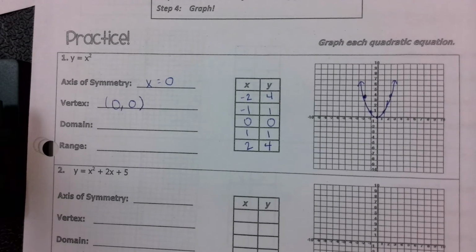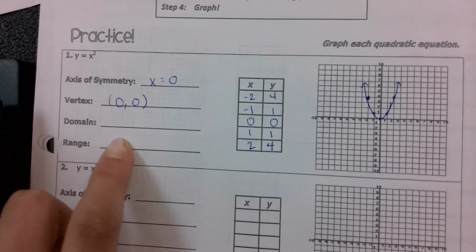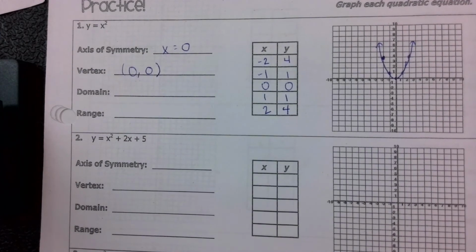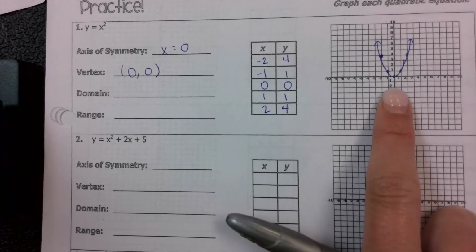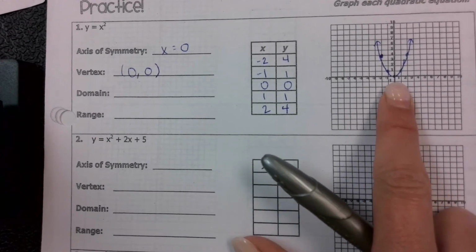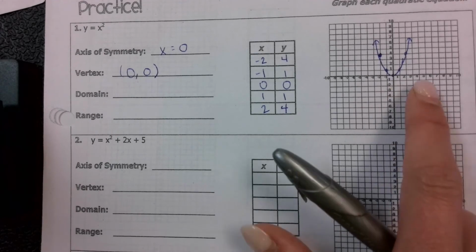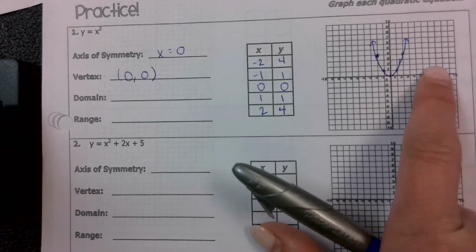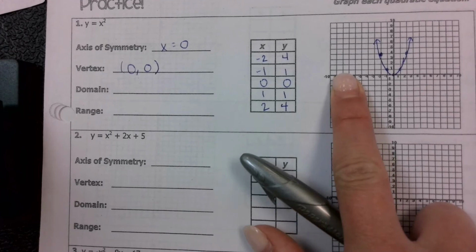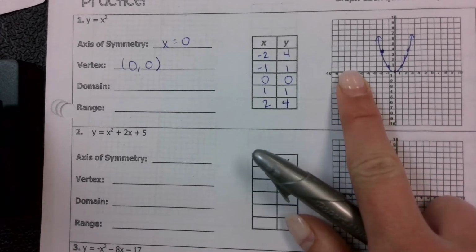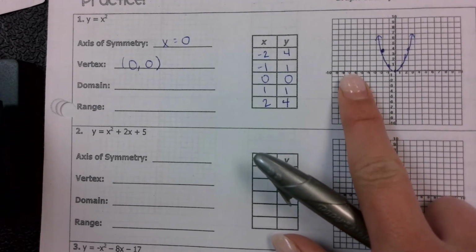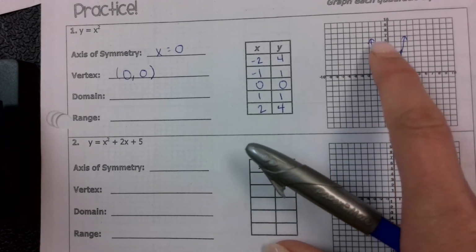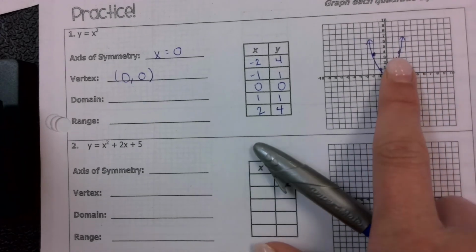Are we good with the graph? Yeah? Okay. So the last things that it's asking us for are your domain and range. So domain is talking about what? X's. And since we're talking about this graph, we're looking at our X's on our graph. Is that side to side or up and down? Side to side. So how far to the left do we ever go? Do we know? Why does it keep going up? How do you know it keeps going up? It's the arrows, right? Because it keeps going forever.